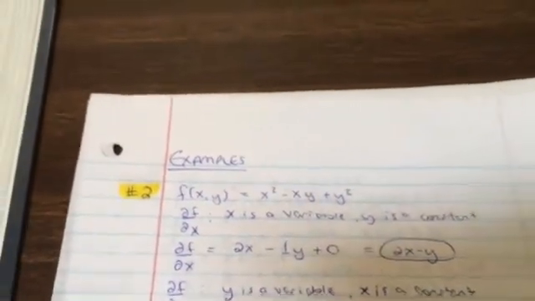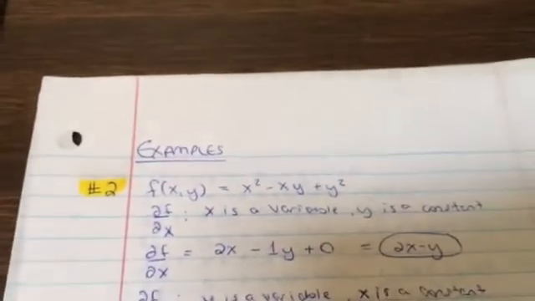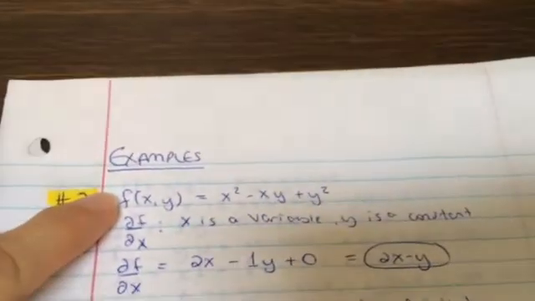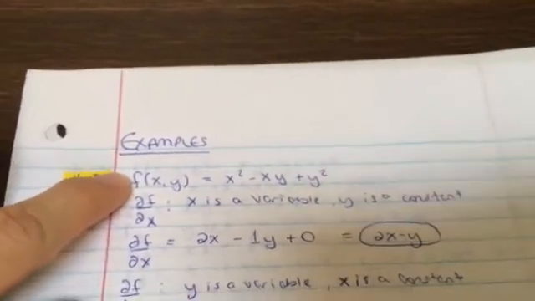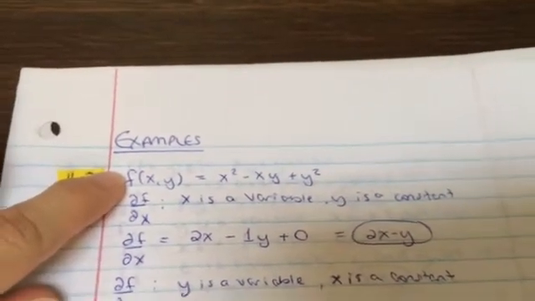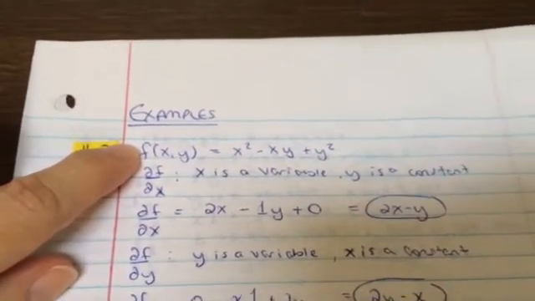Unlike my kids. Actually, my kids don't fight because they're 8 years apart and one of them lives in Arizona. So they don't fight anymore, but they used to. So not partial derivatives, though. They are very well behaved. They were raised very well.